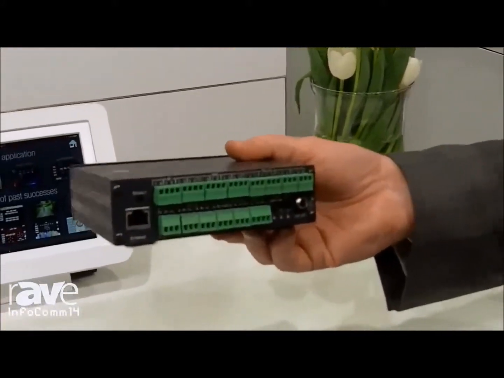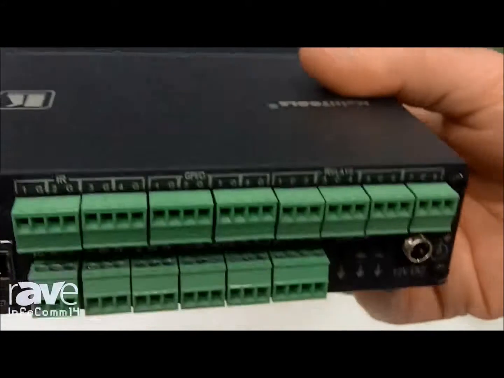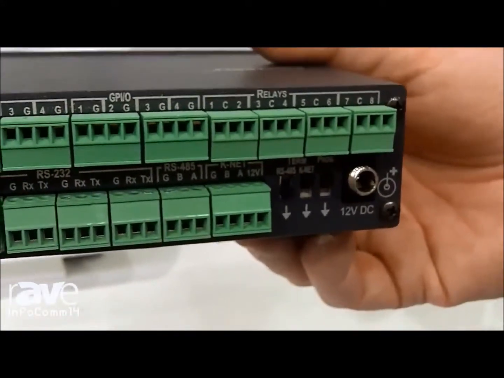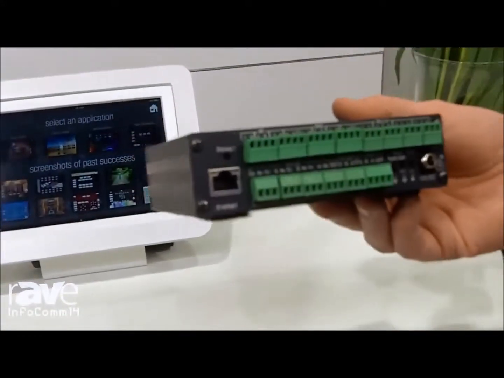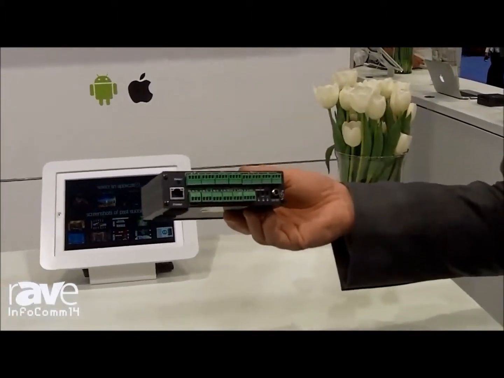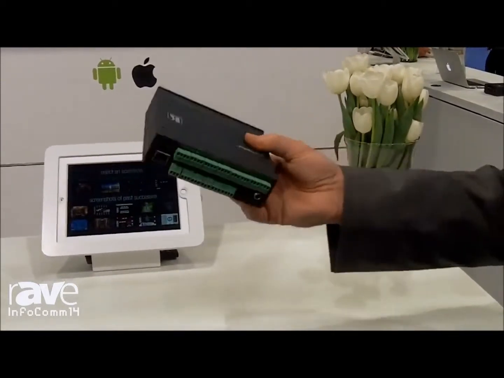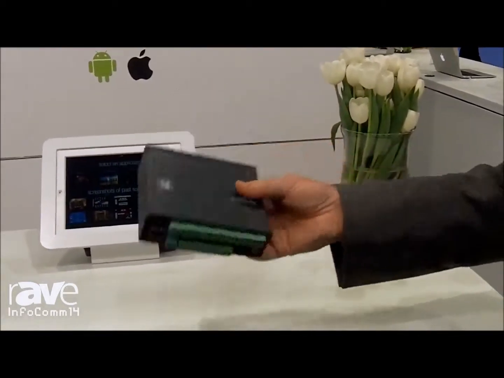And a Kramer SL12 is kind of an external brain box, very value-oriented in terms of its price, but gives you the ability to control many, many different things because it has GIO output, it has RS-232, it has contact closure, it has Ethernet, it has IR. So you can use a box like this to control many, many different devices.